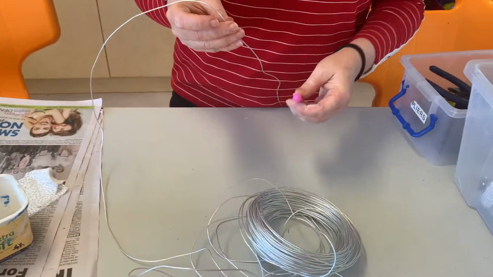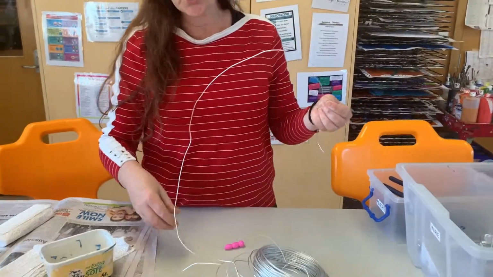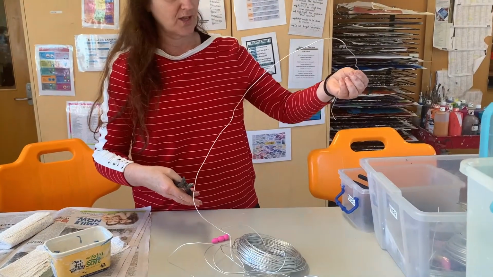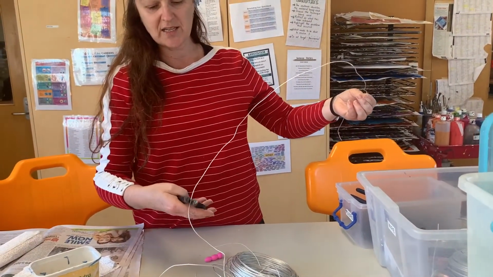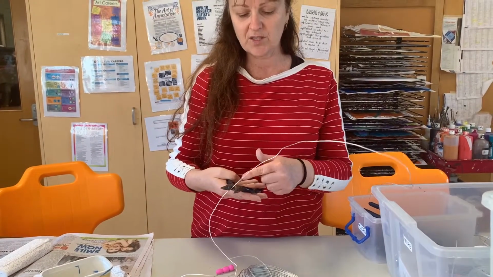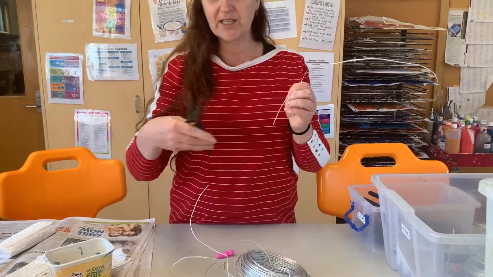So how I'm going to get started is I've got a bug body, and we need to make some wings or some antennas or some legs and so forth. So for that, I'm going to cut a length of wire. Now when you're cutting your wire, you want to make sure that you don't get your fingers caught in the back or the pincher at the front. And I just slide that. It's really nice and easy.